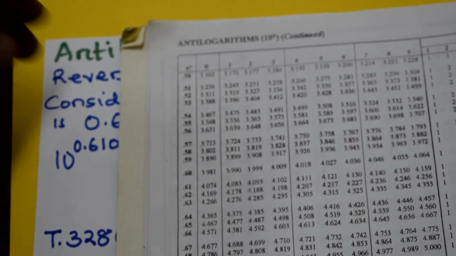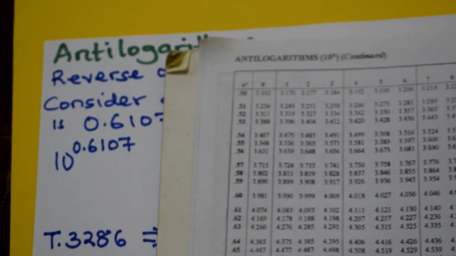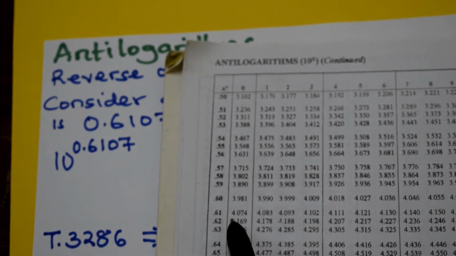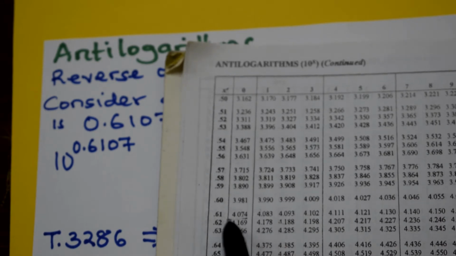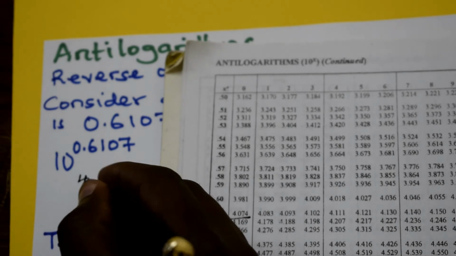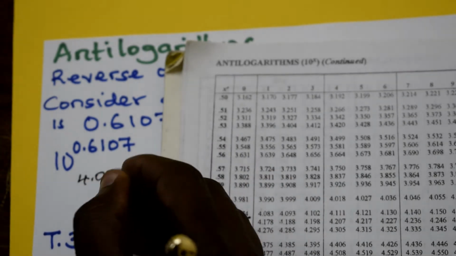So the next page. At 610, we will have 0 point, we have 4.074.